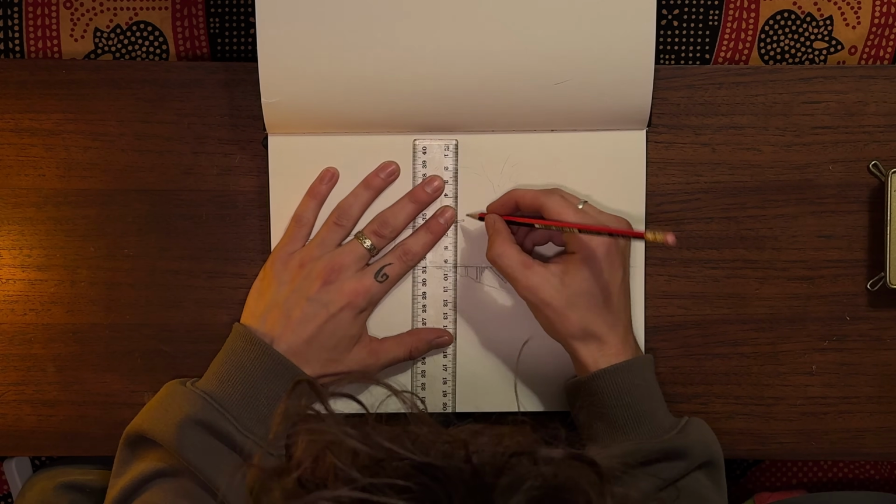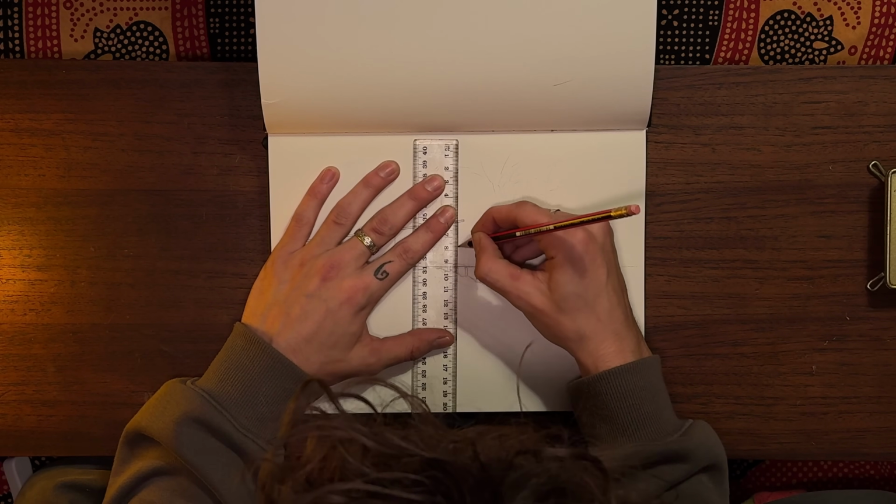Then we're going to do the same thing with these lines, come over a tiny bit.